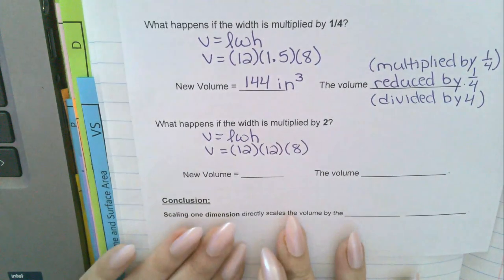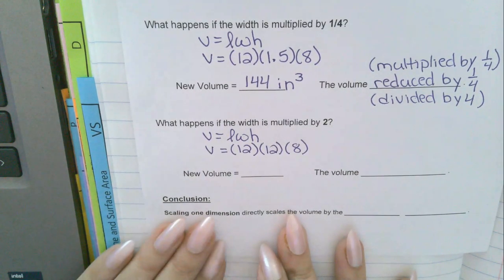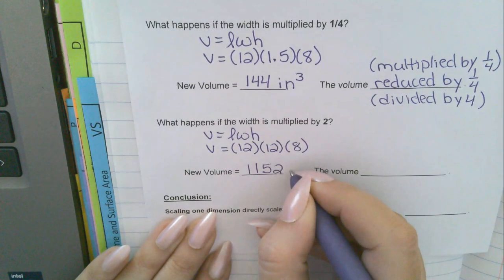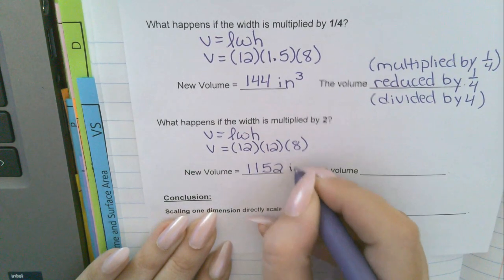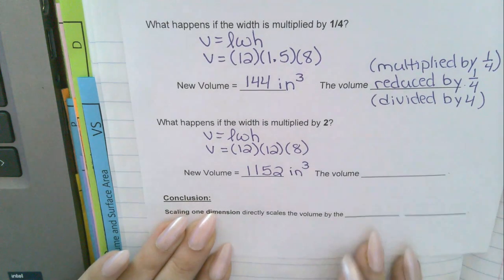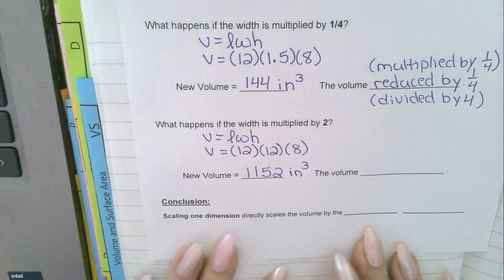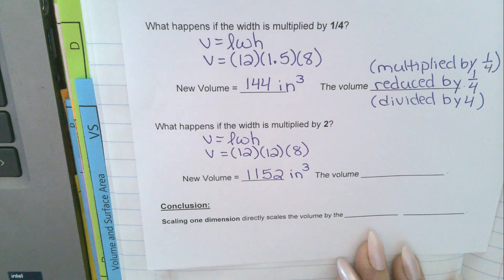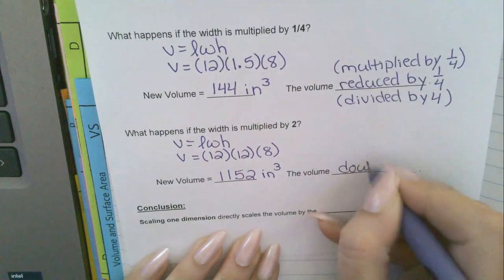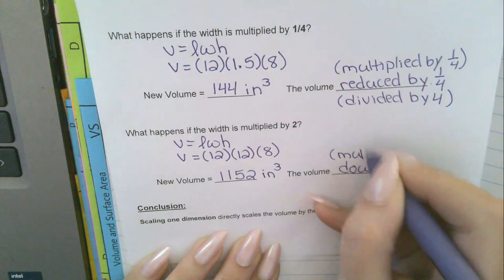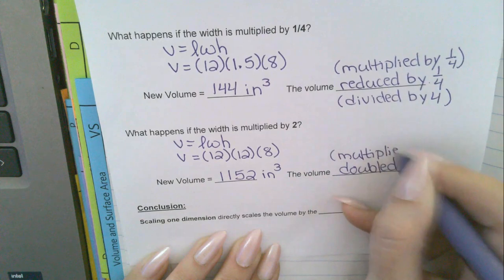So what is my new volume? 1,152 inches cubed. Is that what we got? Okay. So again, what is the relationship between the original and the new one? It's doubled. Good. Which means that we multiplied by 2.